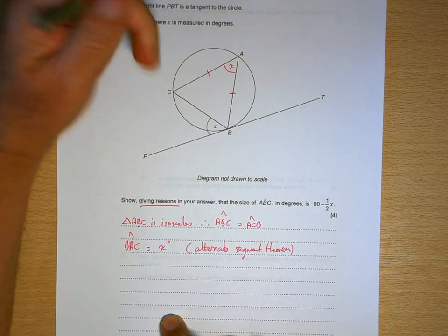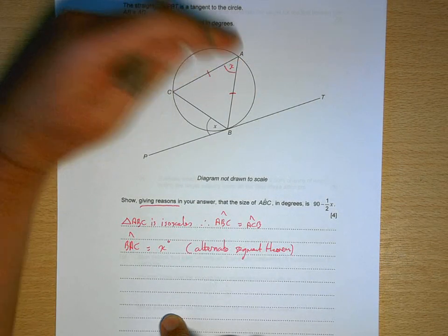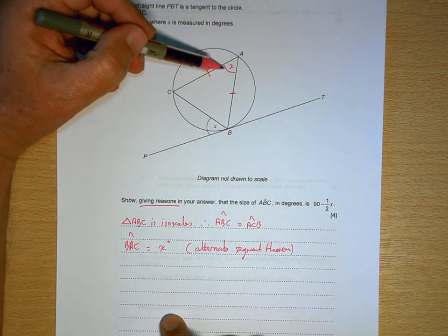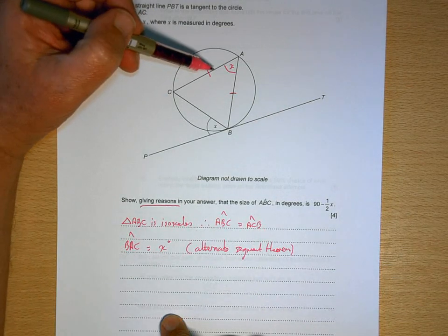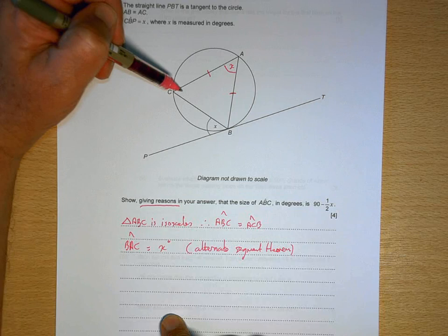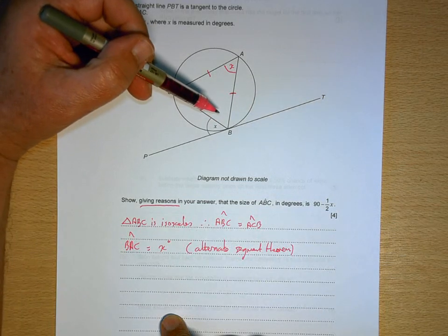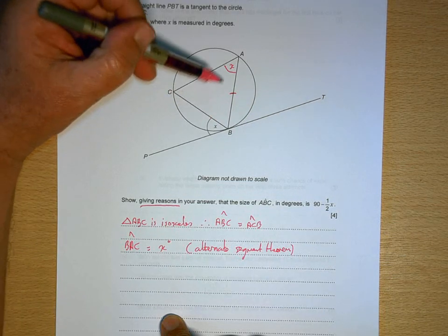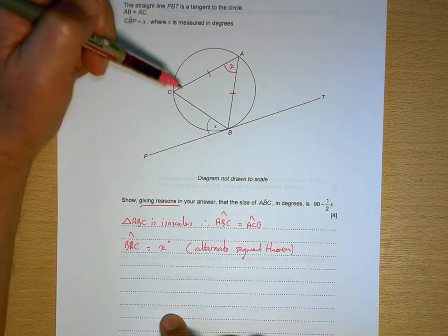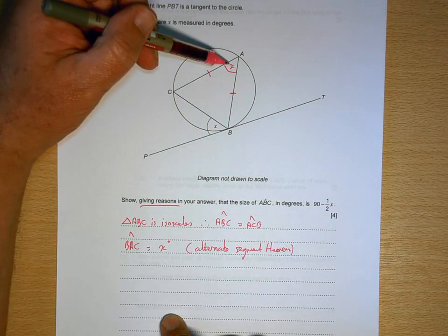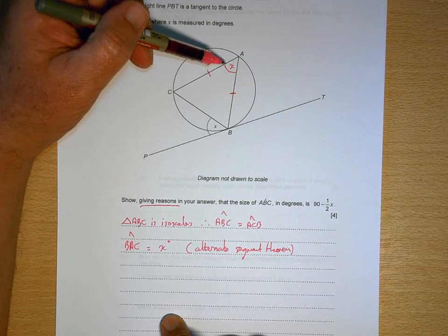So if, let's say for example, that angle there we knew was 40 degrees, we take the 40 away from 180 because it's a triangle, meaning those two would add up to 140, and we know that they're equal, so we divide by 2, giving that as 70. So that's what we've got to do, but we haven't got that that's 40, we've got that as X.